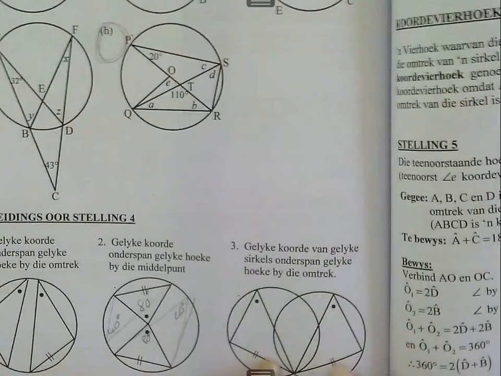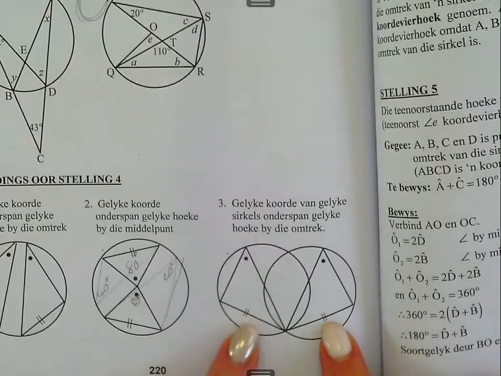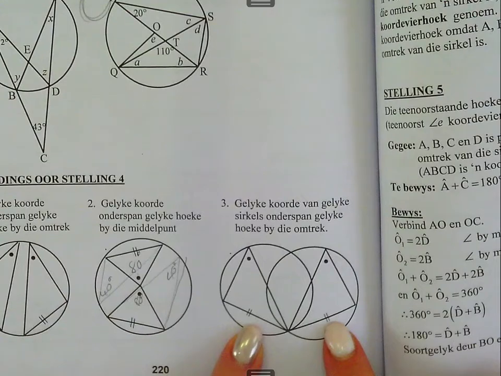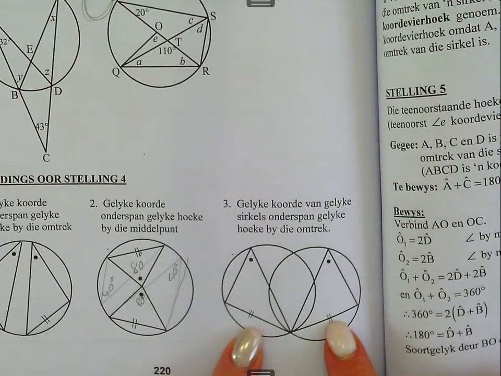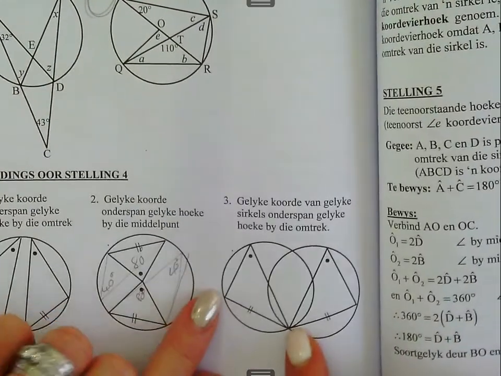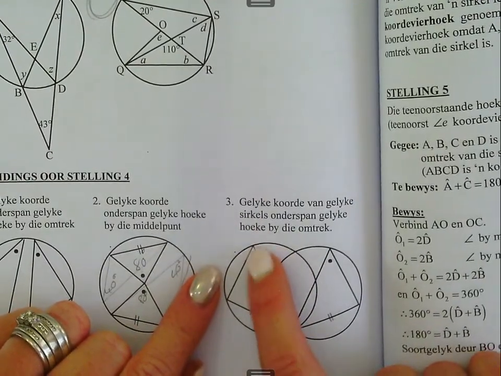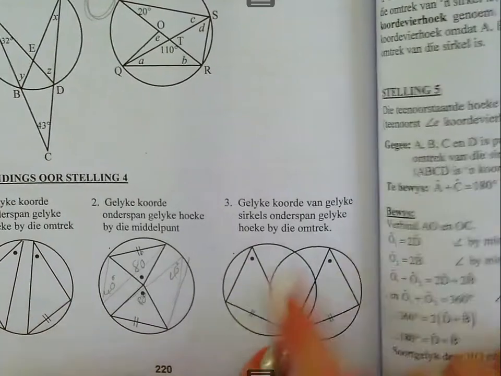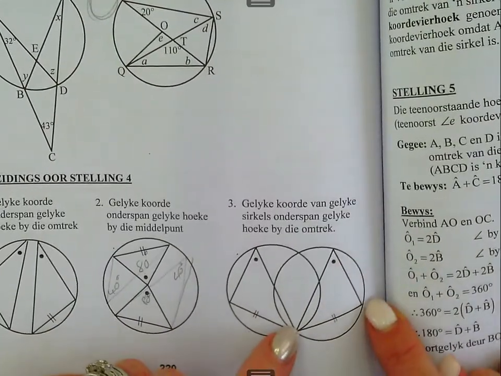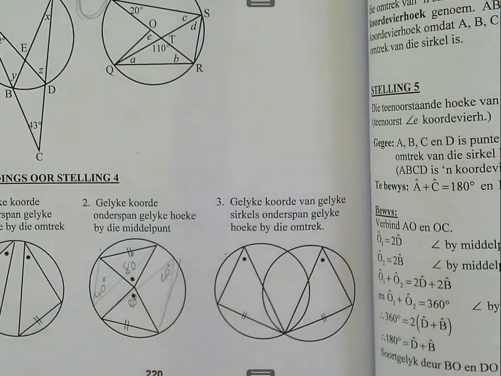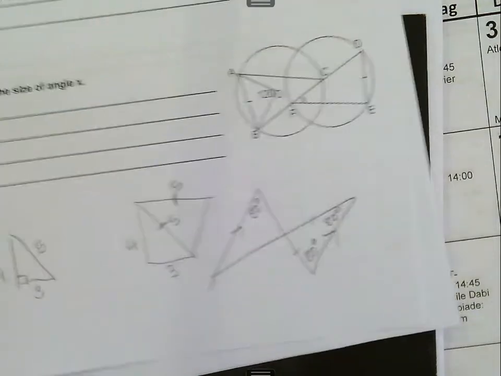Even if they're not in the same circle, but the circles are the same size, they will also subtend equal angles. So this chord is here, it subtends that angle. Let's say it's 50 degrees. If it's the same size circle and that chord has the same length, that angle will also be 50 degrees. Okay. Right, so that brings us to example 2.